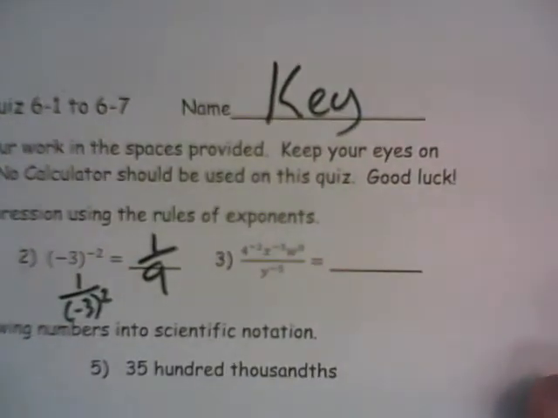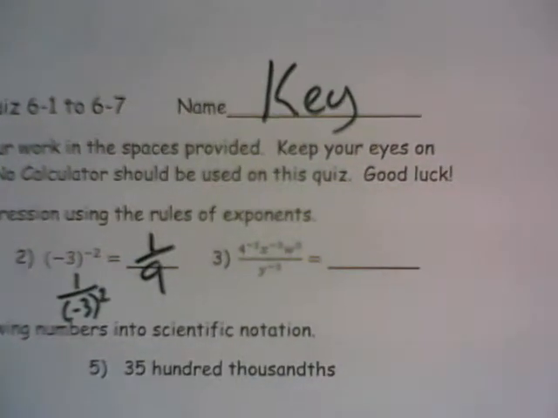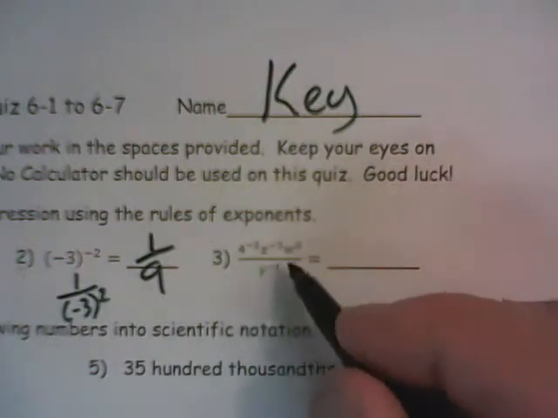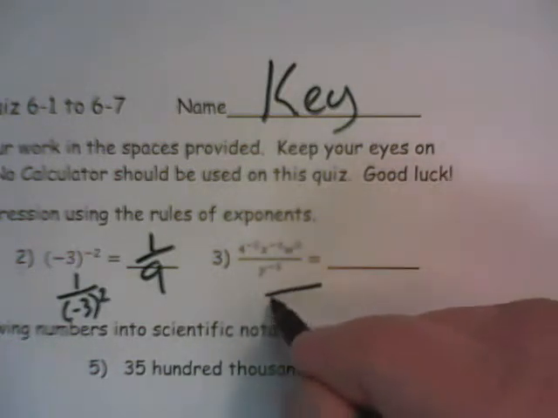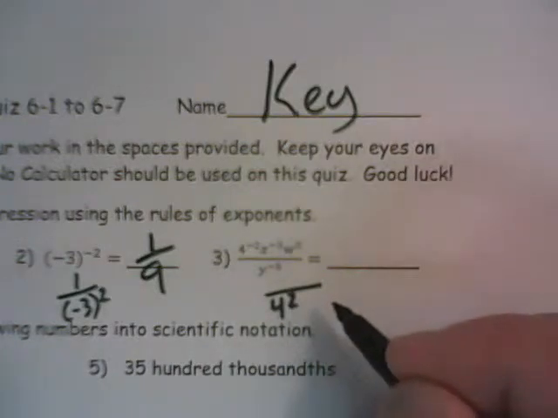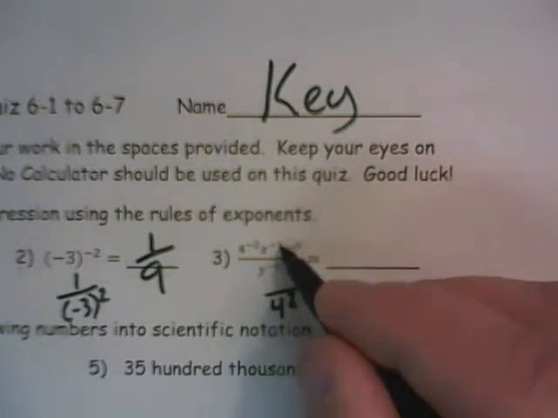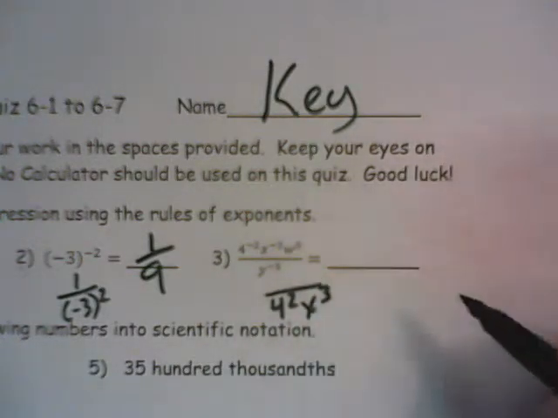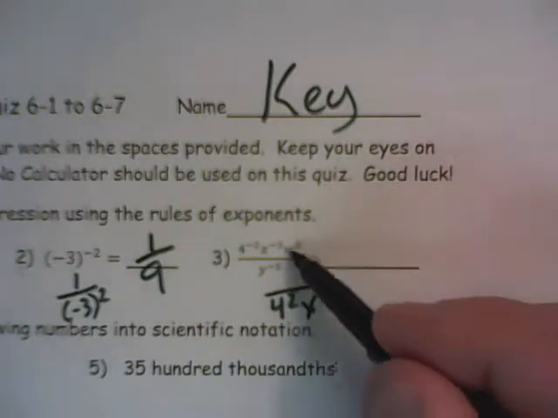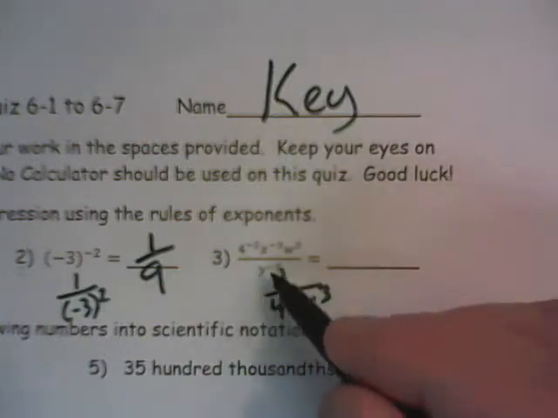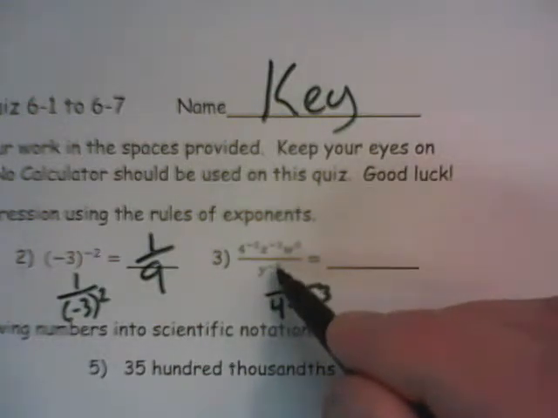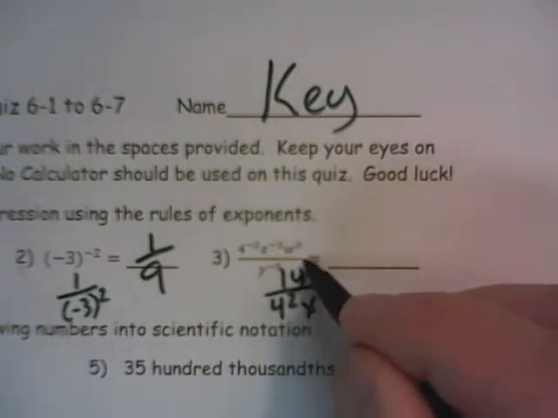Got a lot more going on in number 3. The first step would be to get rid of any of the negative exponents, and we have several of them. So 4 to the negative second, we can write that as 4 to the positive second on the bottom. X to the negative third, we can write as x to the positive third on the bottom. W to the 0 is just 1, so we could put a 1 up on top. And then y to the negative fifth, that's on the bottom, so to make it y to the positive fifth, we're going to move it to the top.